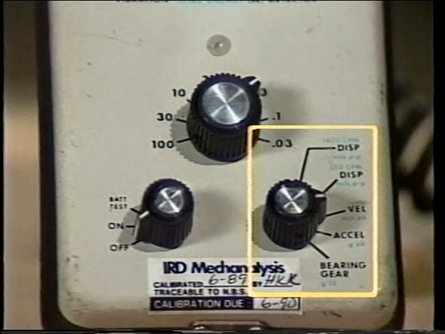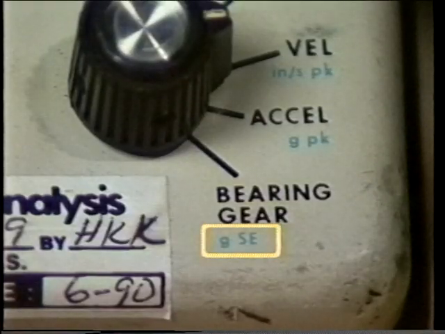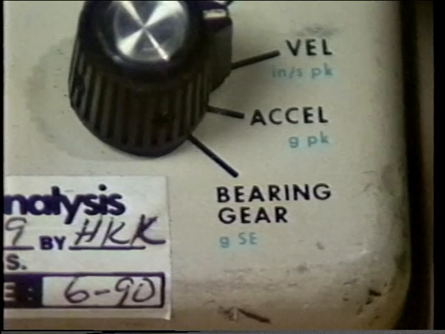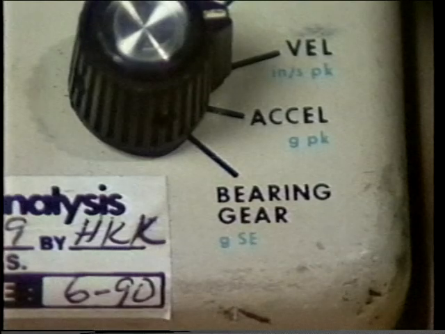This switch is used to select the parameter to be monitored, either displacement, velocity, or acceleration. There's another setting for this switch labeled SE on this unit that can be used to find faults in roller-type bearings. When the instrument is set at this position, the meter displays the vibration caused by metal-to-metal contact of the bearing components.